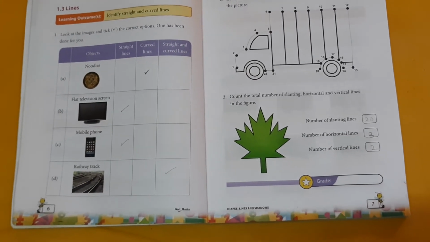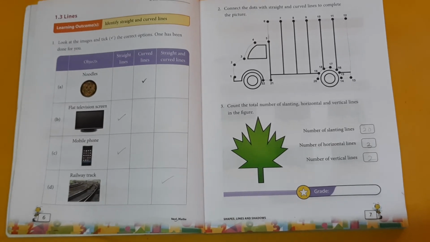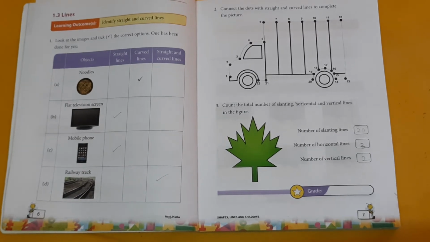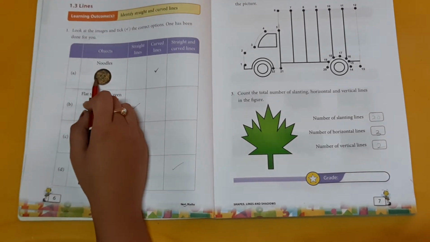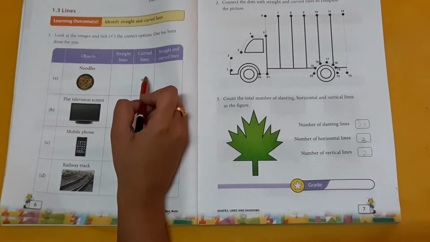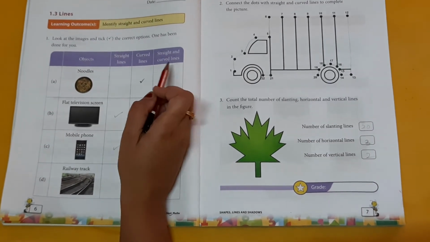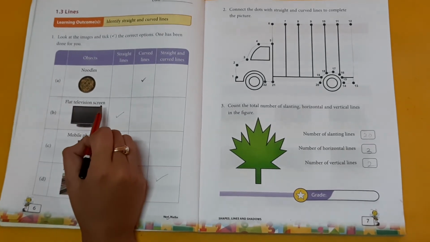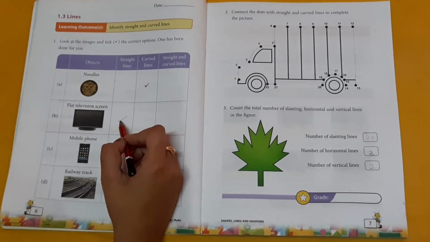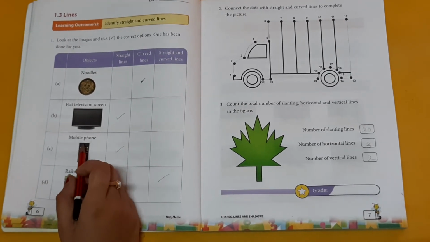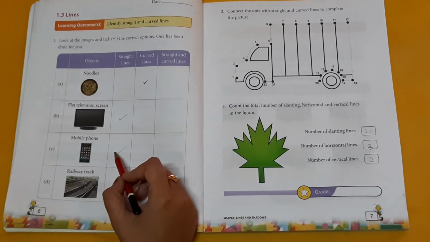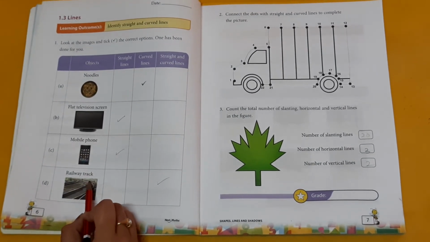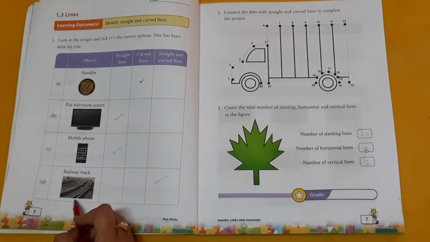1.3 Lines. First question. Look at the images and tick the correct option. One has been done for you. Noodles. It is a curved line. It doesn't have a straight line. Flat television screen. It has straight lines. Mobile phone. It has straight lines. Railway track. It has straight and curved lines.